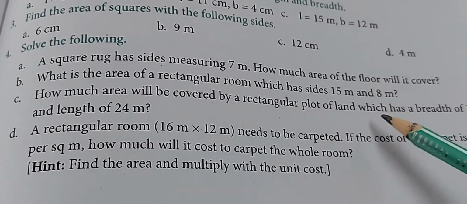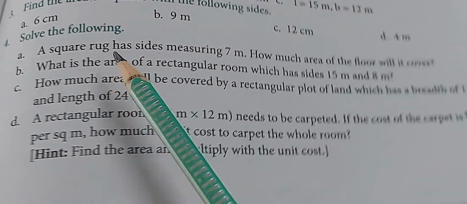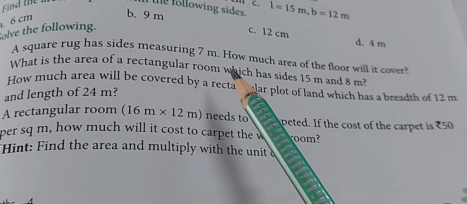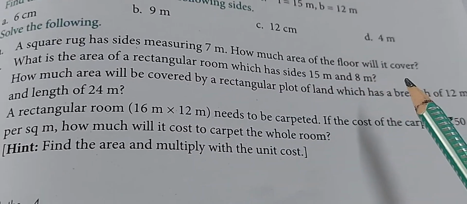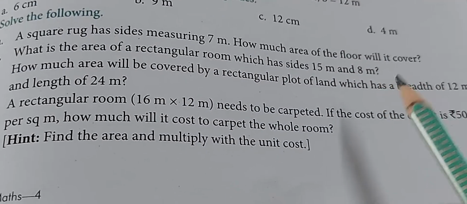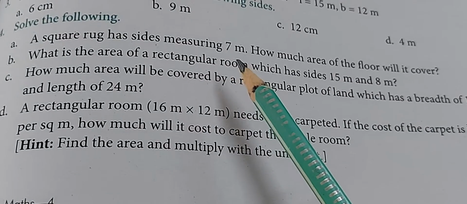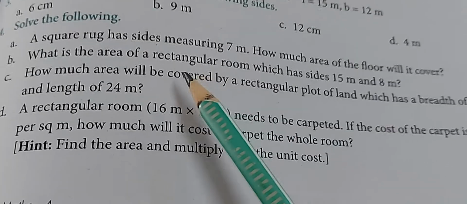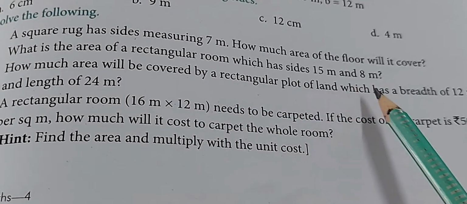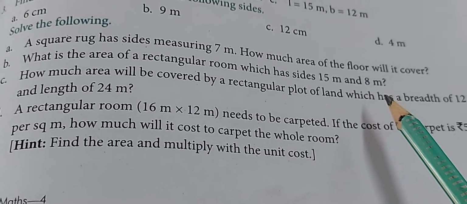Now coming to the area related questions. A square rug has sides measuring 7 meter. How much area of the floor will it cover? This is very easy. You know that 7 into 7, 49 square meter will be the area. What is the area of the rectangular room which has sides 15 meter and 8 meter? This is also very easy.